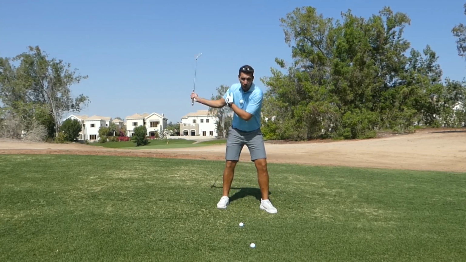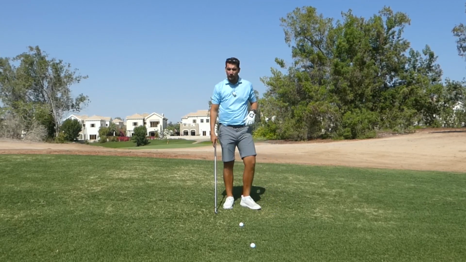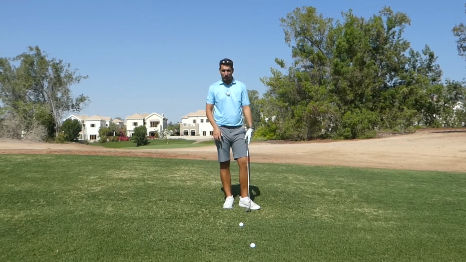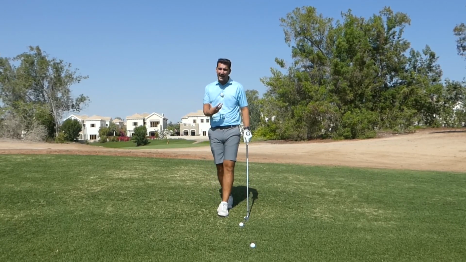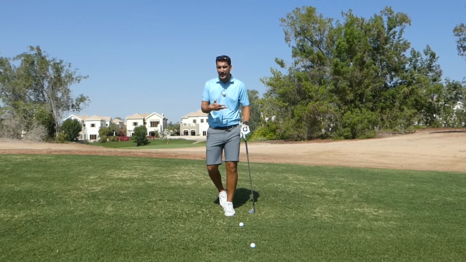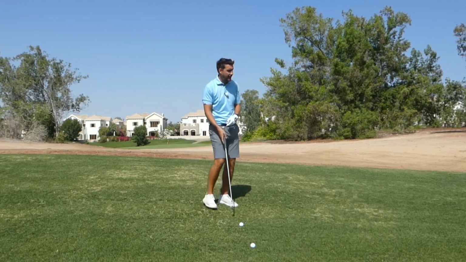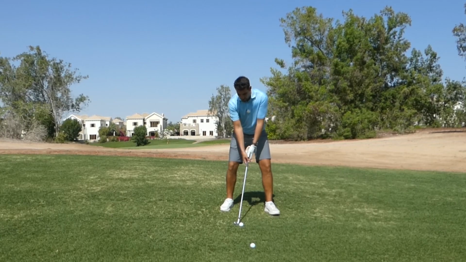Now, as my angle of attack comes down steeper, I'm probably going to de-loft the club face, which potentially could send the ball a bit further. And as I was talking at the start of the video, I could potentially get a flyer as well. So I'm trying to really stay away from the possibility of getting a flyer. So I'd take an extra club.